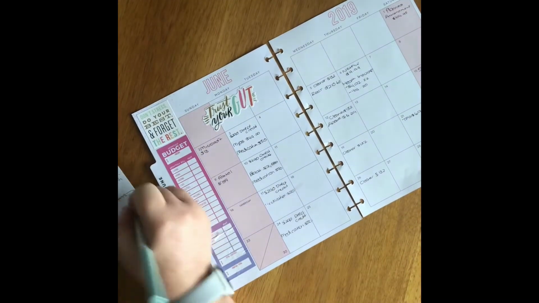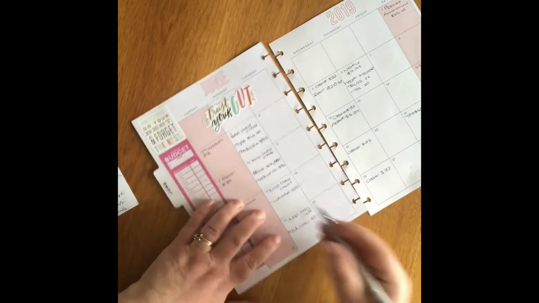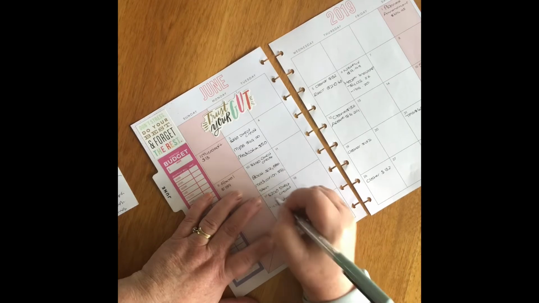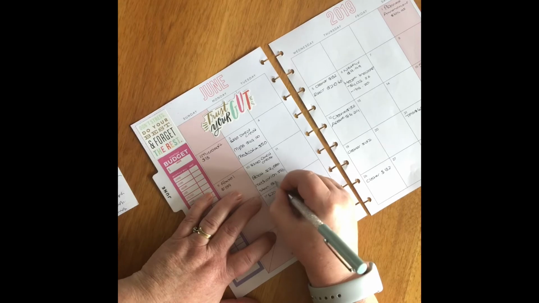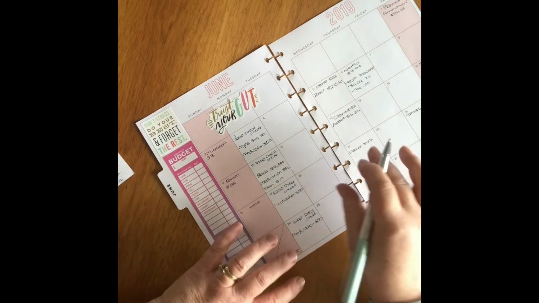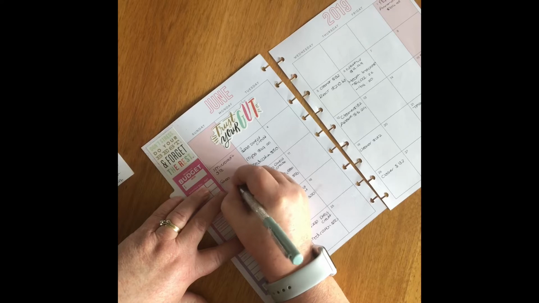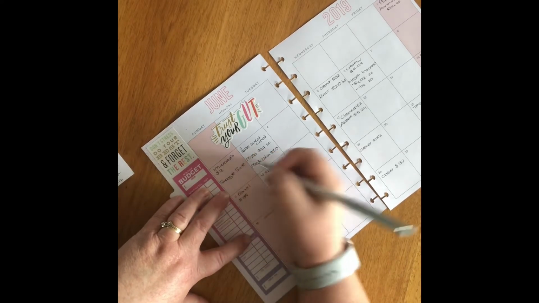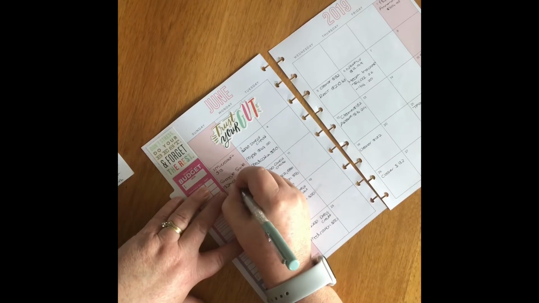$50. Okay, we've got Stan, that's on the 10th. Stan comes out each month on the 10th, and that is $17. And we have Google Suite, comes out on the 2nd, and that is $24.95 a month.